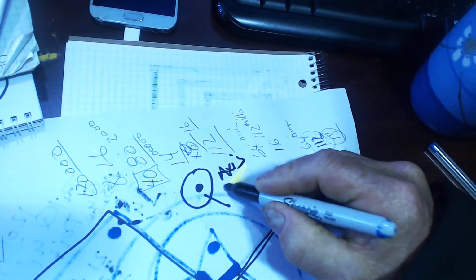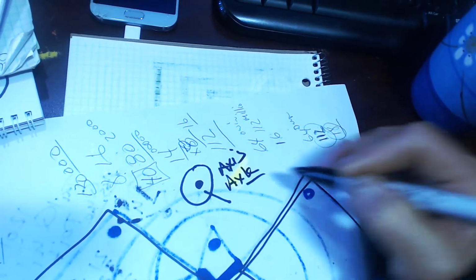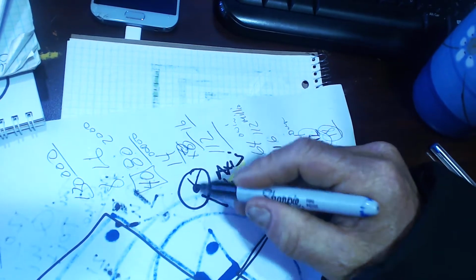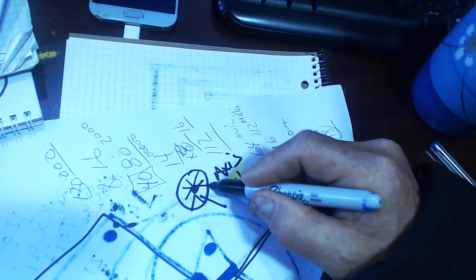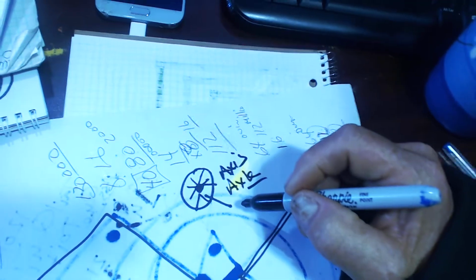The axis, the axle. From where we go round and round.